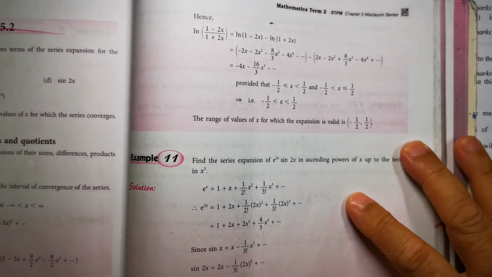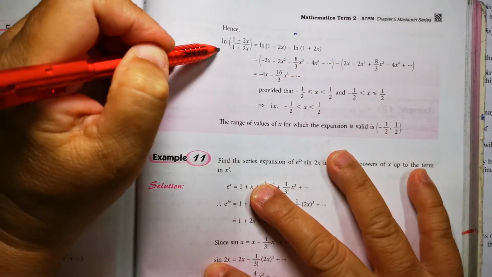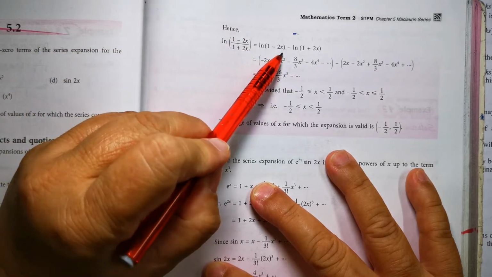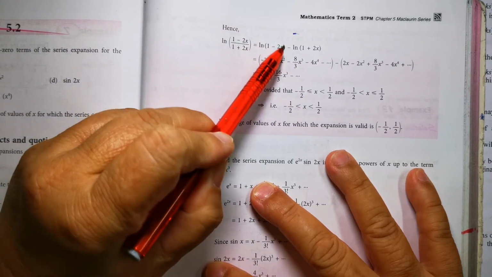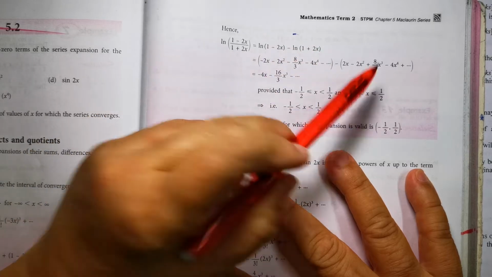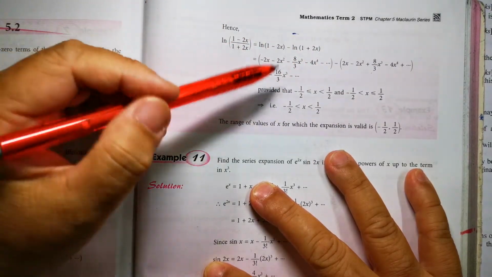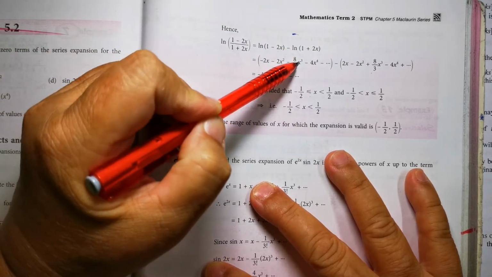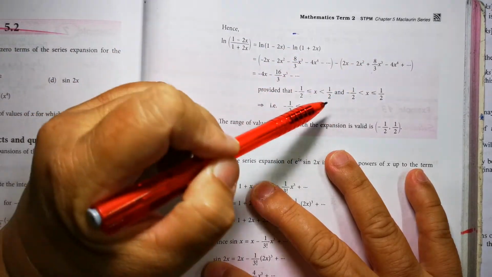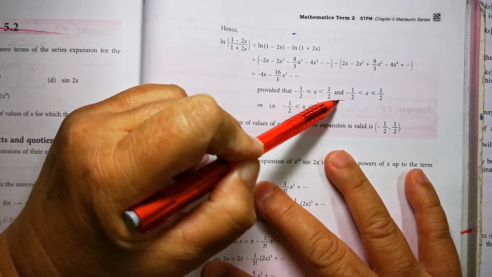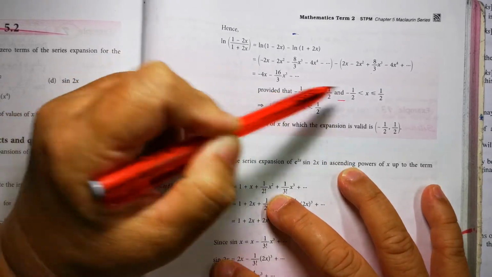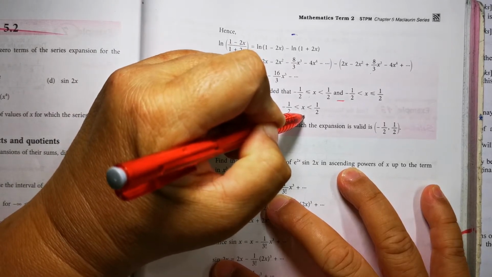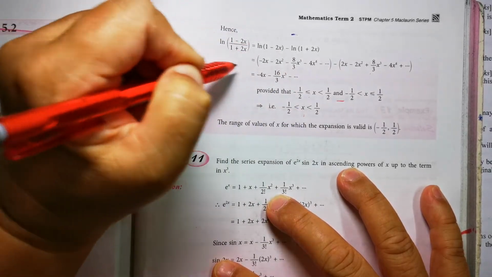Therefore, for ln((1 - 2x)/(1 + 2x)), as I said, we use the logarithm law to expand it like this. So we have this series and this series, then we simplify them to get the simplest one. This is the interval for this series, and this is the interval for the other series. So we have to find the intersection between these two intervals. This is the final interval of convergence for this function.